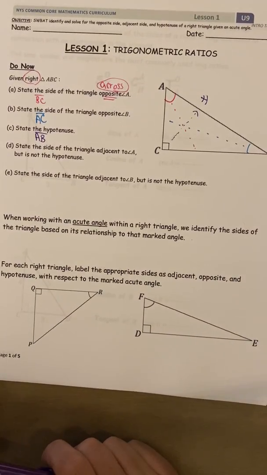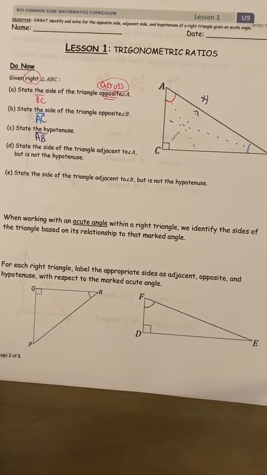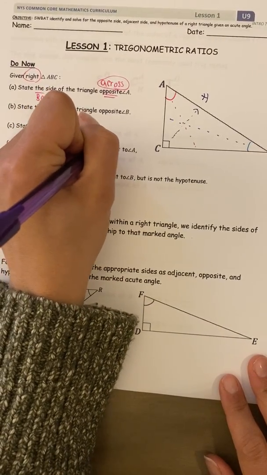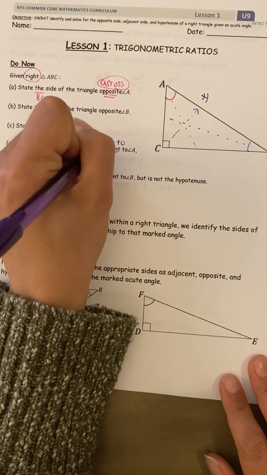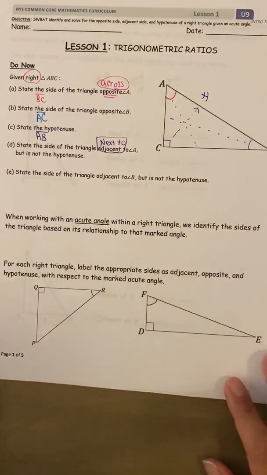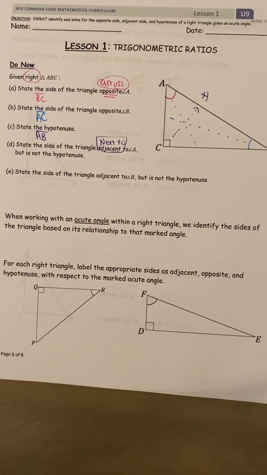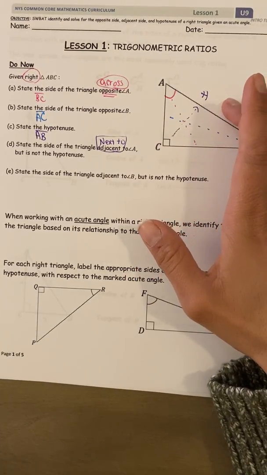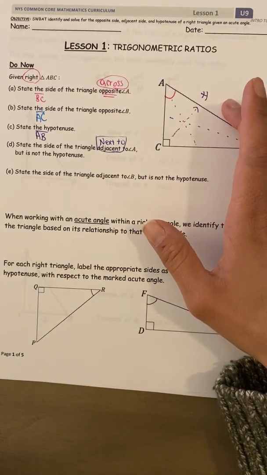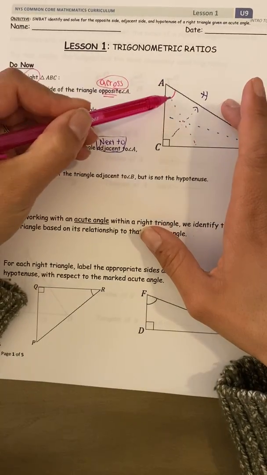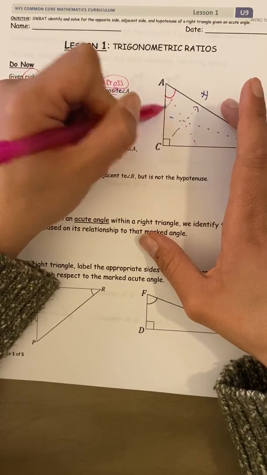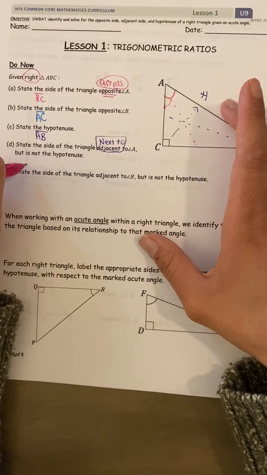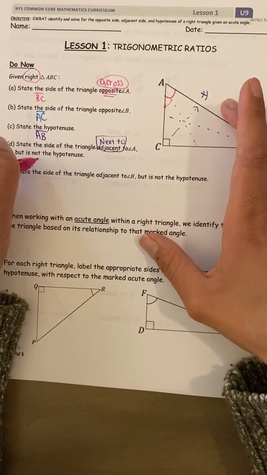Okay, state the side of the triangle adjacent. Adjacent means next to. We discussed that this year as well. So next to is what adjacent means. So that's adjacent to angle A. The hypotenuse is always a hypotenuse. It can't be anything else. So here's angle A right here. The side that is attached to it or next to it is going to be this side right here. So that's going to be AC.